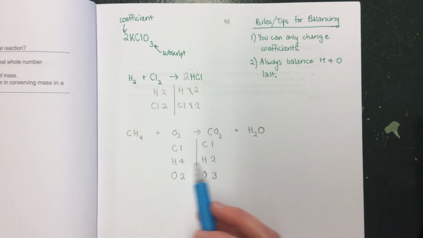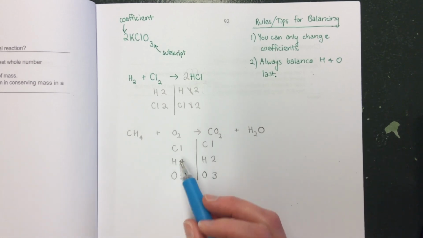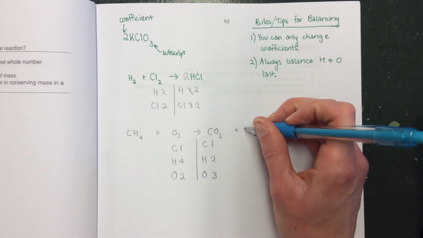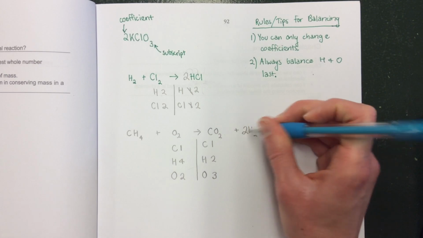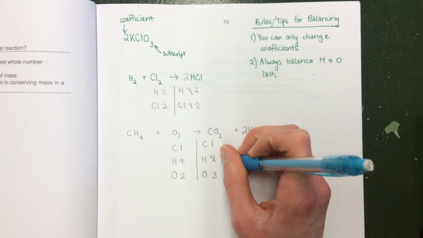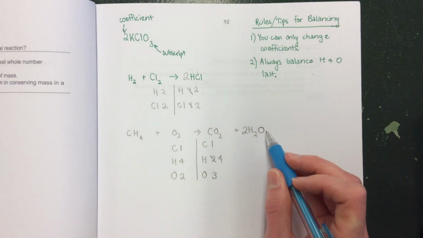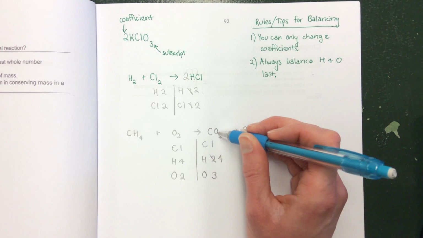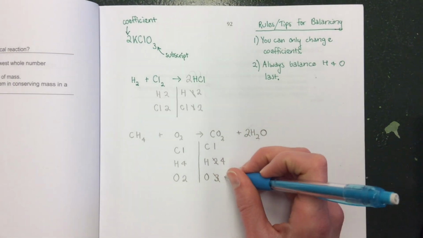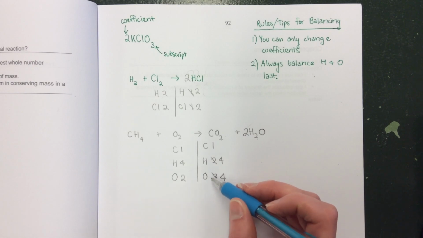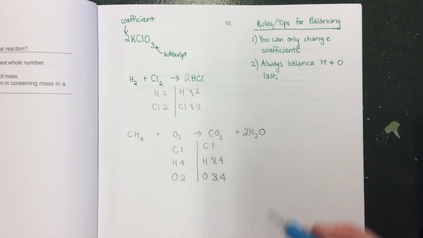So let's do the hydrogen first, because that's what is recommended. So to make this hydrogen become 4, we're going to put a 2 right here, because 2 times 2 right here is going to be 4. Now, this also changes my oxygen though, right? Because it makes it so there's 2 oxygens right here, plus the 2 right here. So this also becomes 4. Again, notice I'm not multiplying this number. I'm just crossing this number out and just recalculating my oxygens.